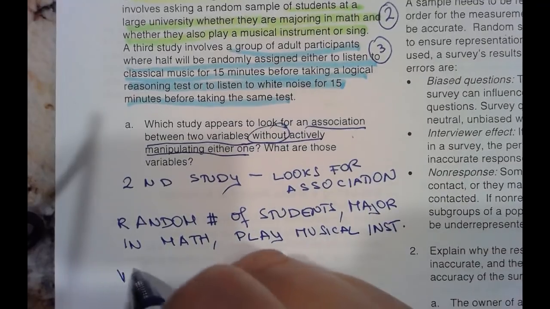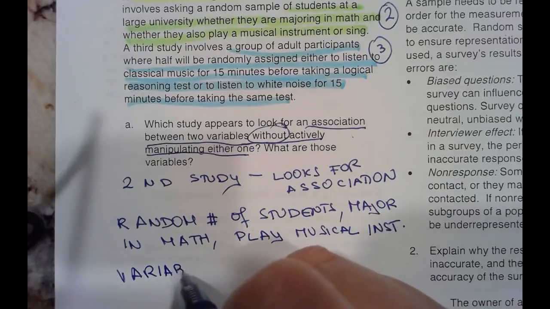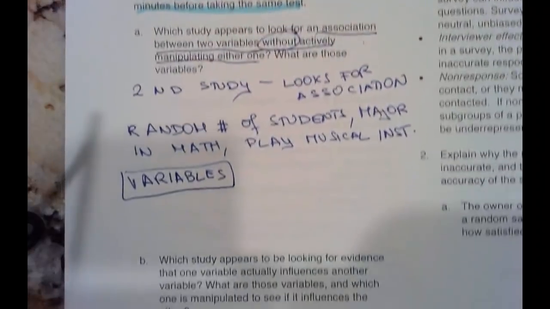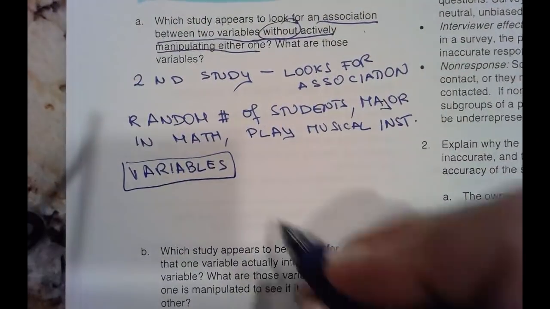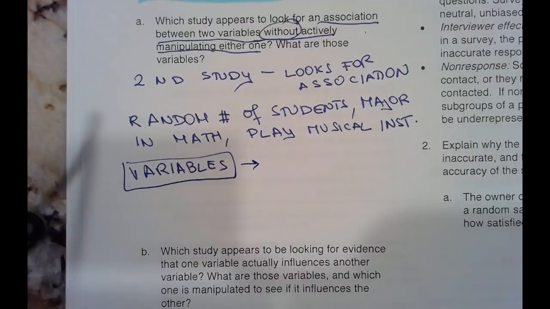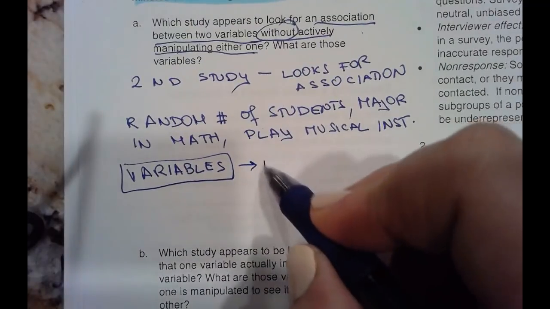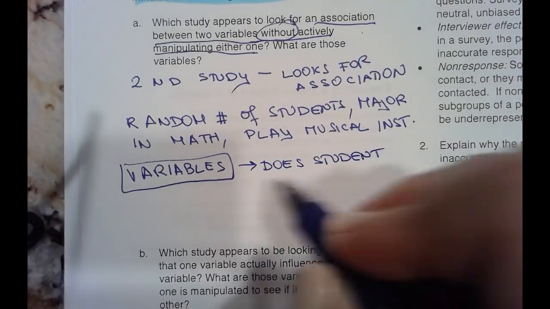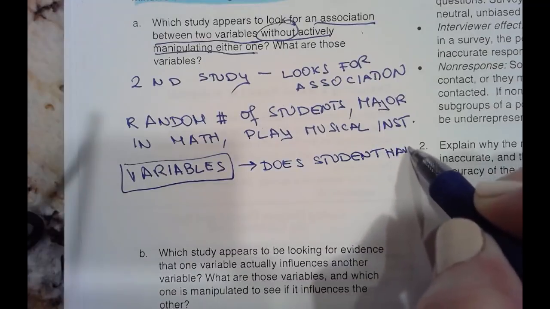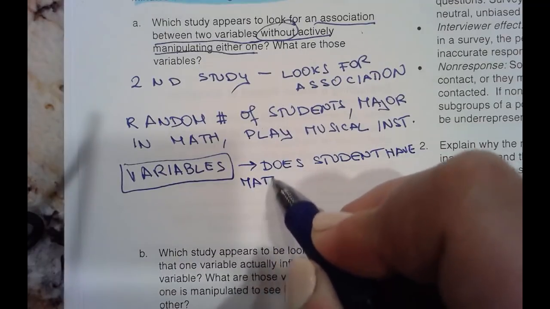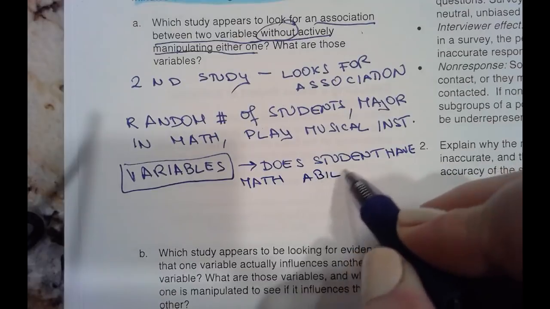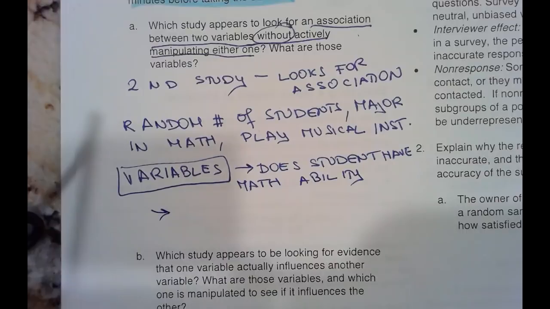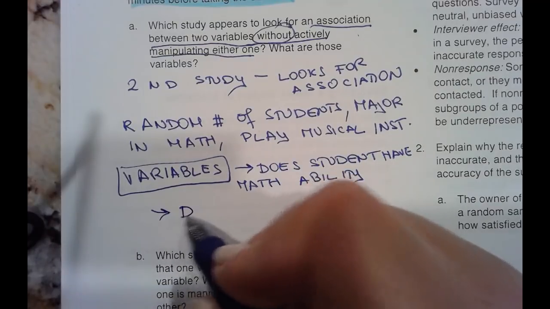What are the variables? The first variable is, does the student have math ability? And the second variable is, does the student have musical ability?